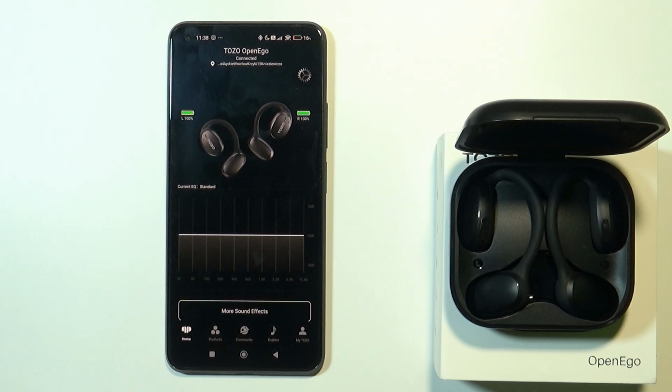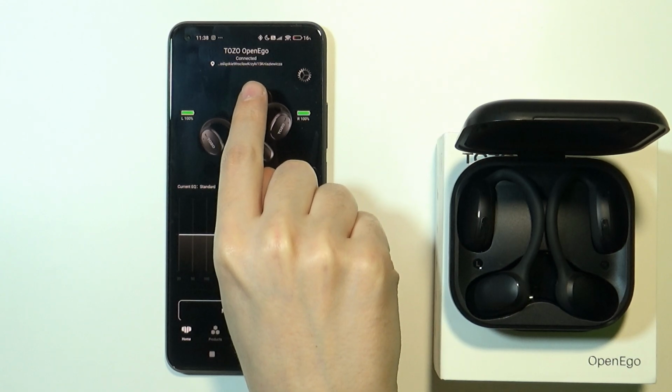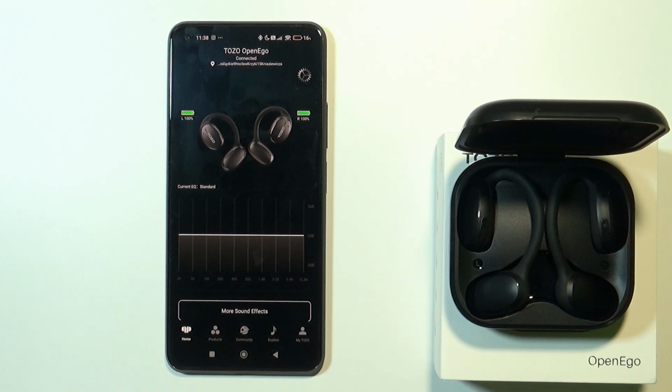And now we should keep the location recorded. The location will be visible in the home section below the title or the model name of the headphones. So whenever you lose them, let's say they are just in a completely different place, then this is how you can check the location. And that's it.